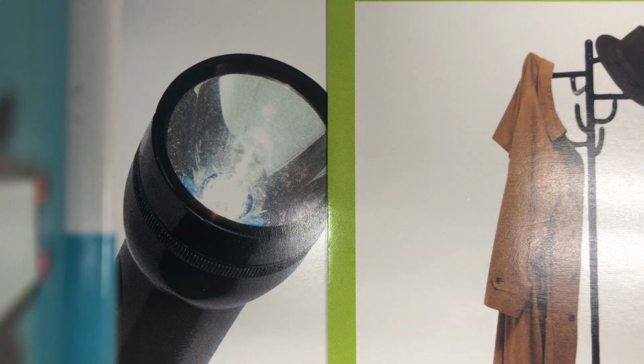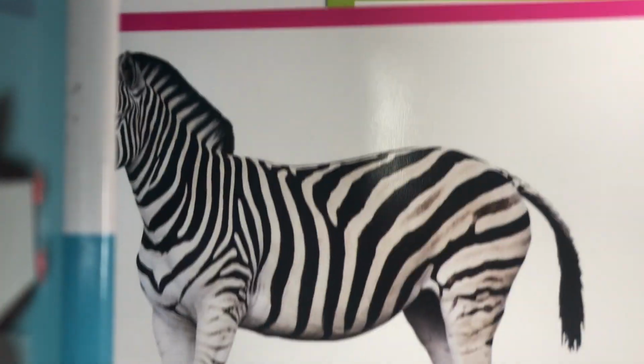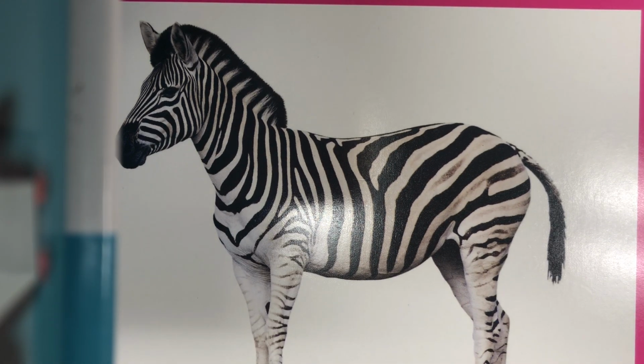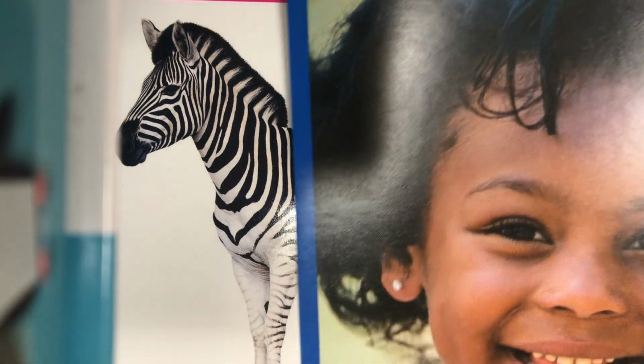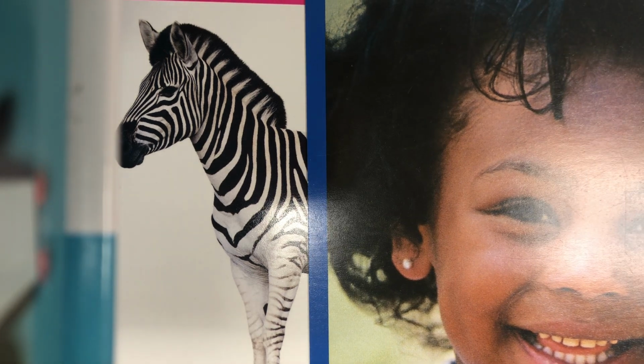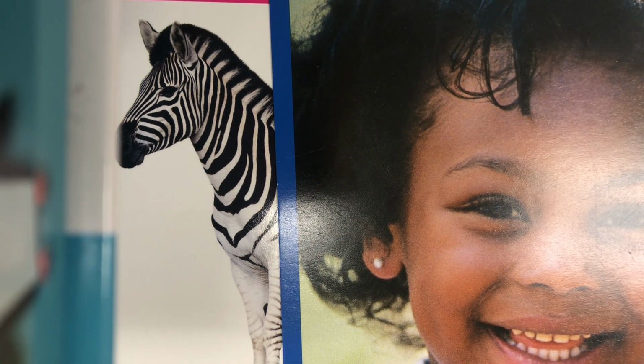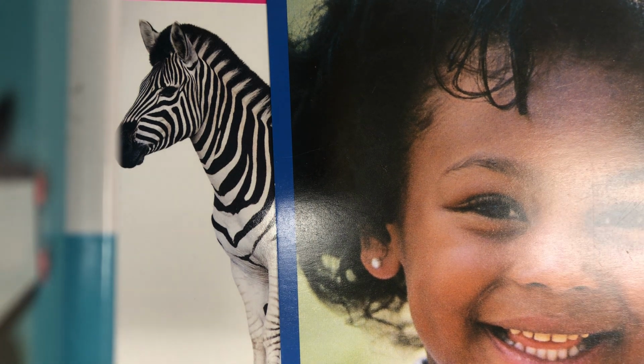All right, let's do two more. Now I have a zebra. What sound do you hear at the beginning of zebra? Z is right. And I have a girl. What sound do you hear at the beginning of girl? G is right. Let me make sure you can see her. Point to the picture. It's either going to be zebra or girl. Which one begins with G? You should point to the girl. Which one begins with Z? You should point to the zebra.